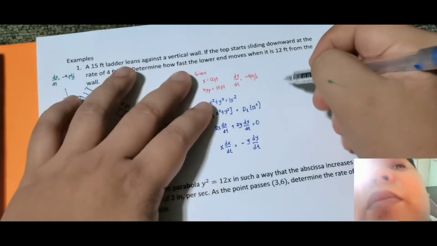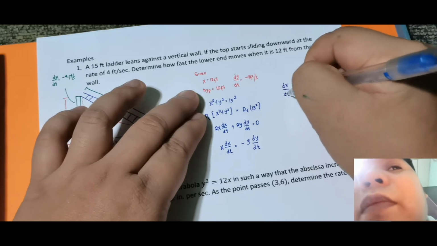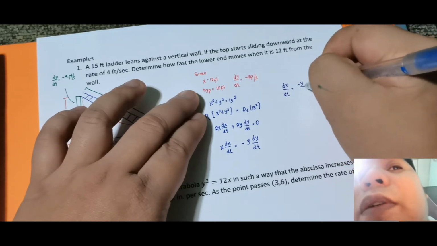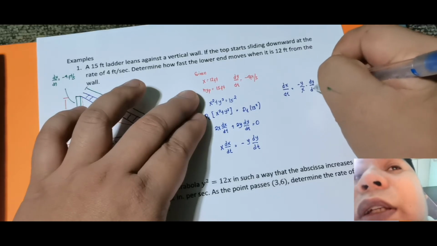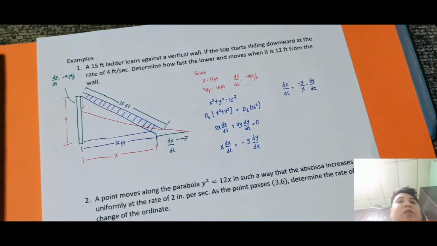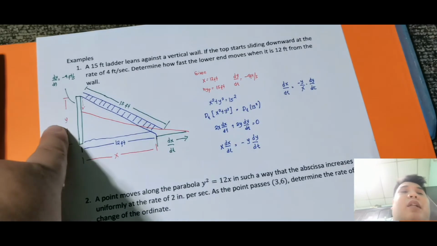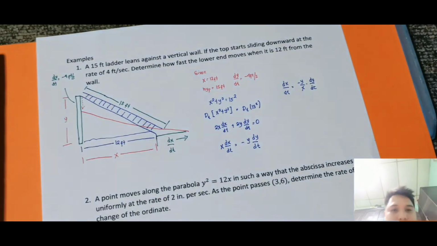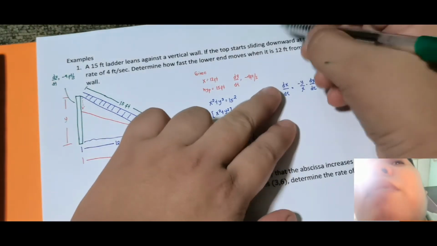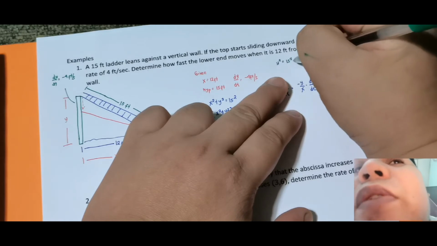Okay, so therefore ang formula natin na required is just equal sa dx over dt is equal to negative y over x times dy over dt. Okay, now may problema tayo dito. Sir, bakit? Ang problema natin is given lang yung hypotenuse, given yung x, hindi natin alam yung value ng y. So since by Pythagorean theorem malalaman natin yung value ng y, so sir, paano po hanapin yung value ng y? Y squared is equal to 15 squared minus 12 squared.